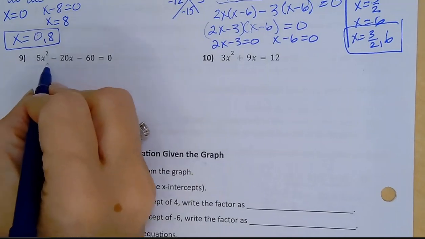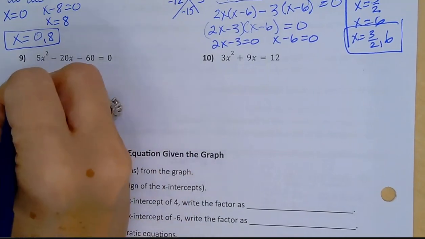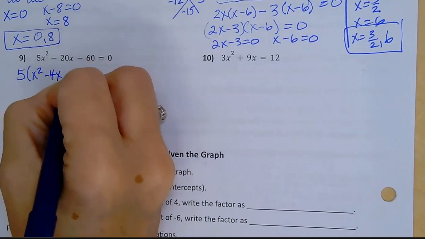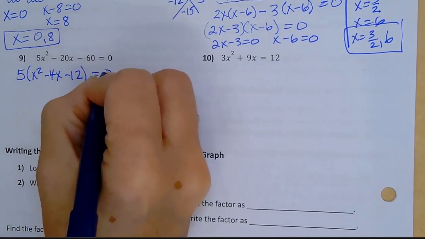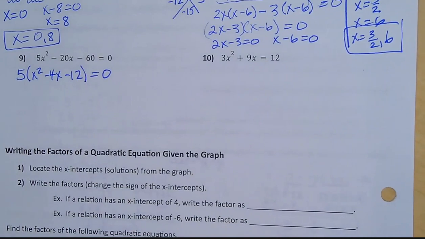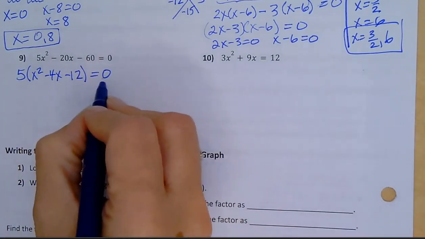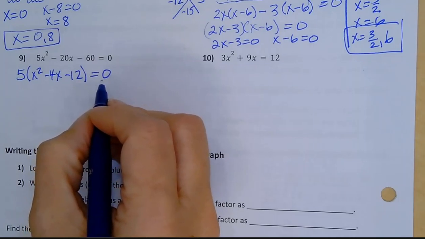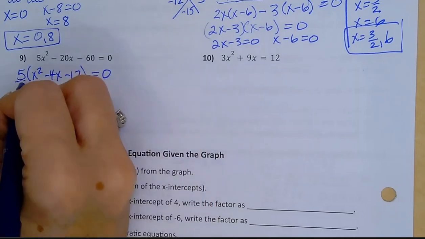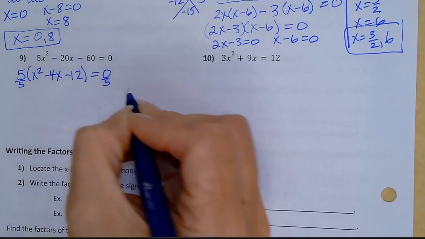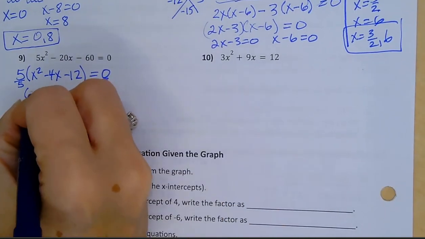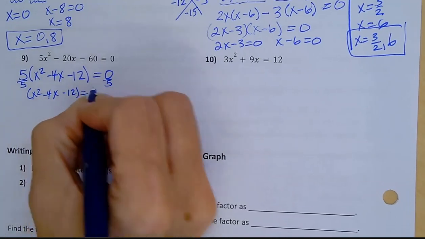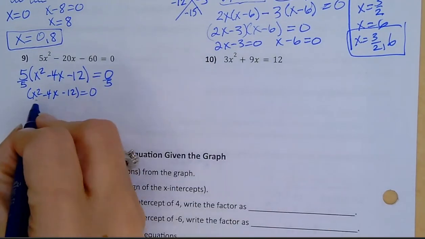Okay, so I'm going to pull a 5 out of all of this. 5 leaves me with x squared minus 4x minus 12 equals 0. If I want to, right now I can divide each side by 5. So now I just have x squared minus 4x minus 12 equals 0. Now I'm going to try to factor that.